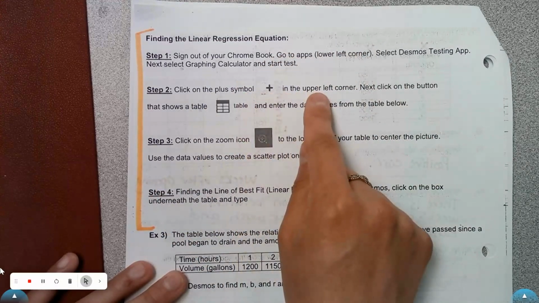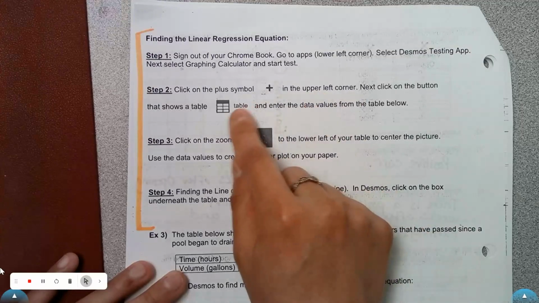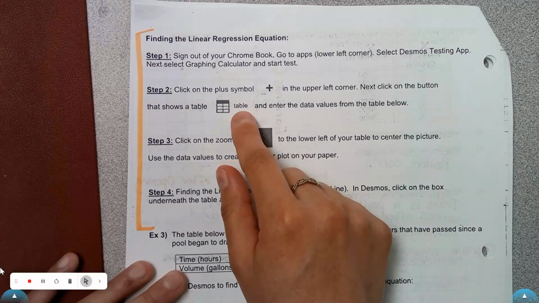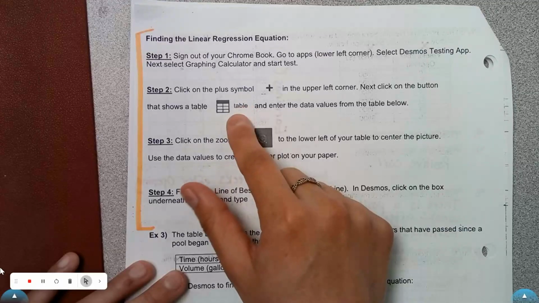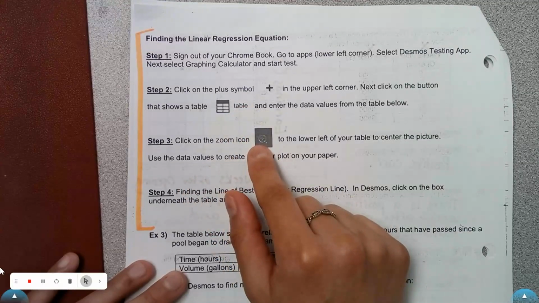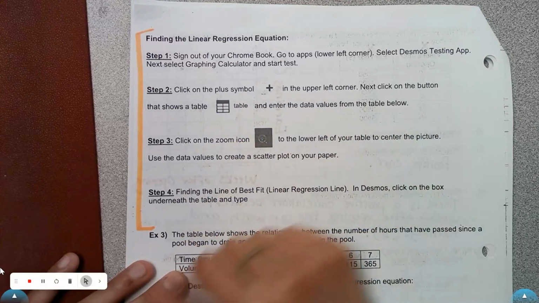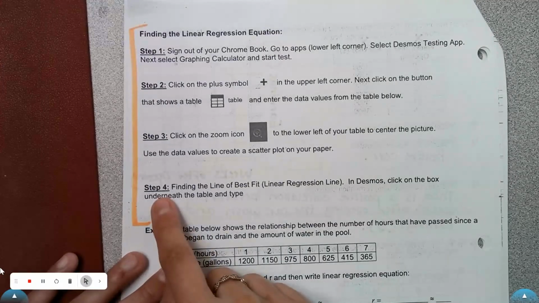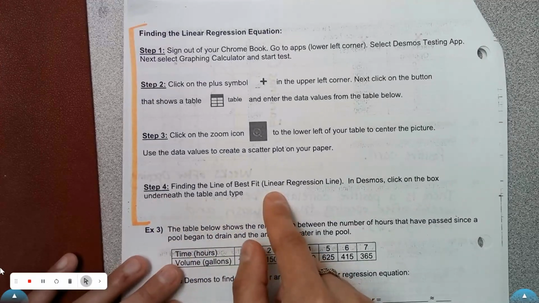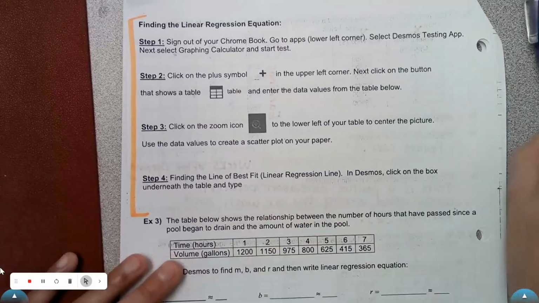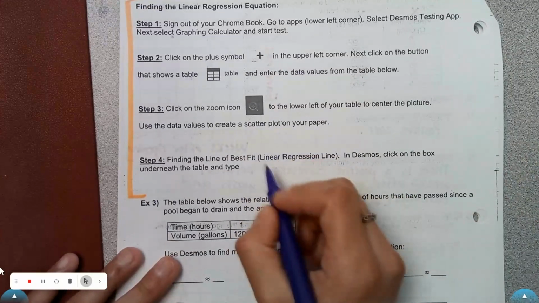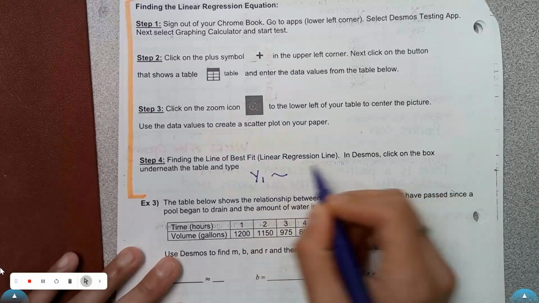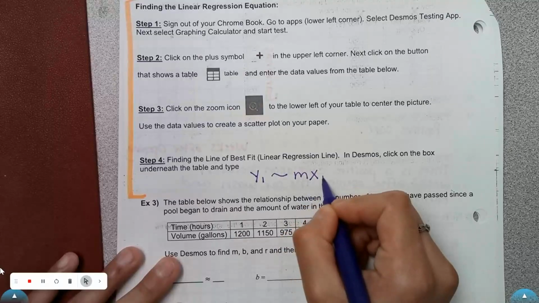Okay, once you're on Desmos, the next thing you're going to do is you're going to click on the plus symbol in the upper left corner. Then you're going to look for this picture where it says table, and then we're going to enter our data or our values. Once you do that, you can press this little magnifying glass that will zoom in on your points. Okay, and then step 4 is finding the line of best fit. So remember, to get that line or to get that equation, you have to do y1 ~ mx1 + b.